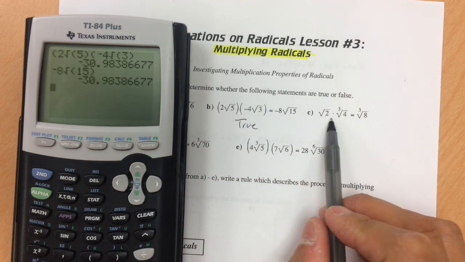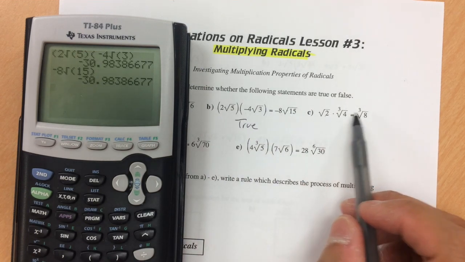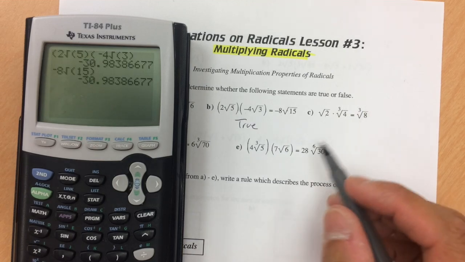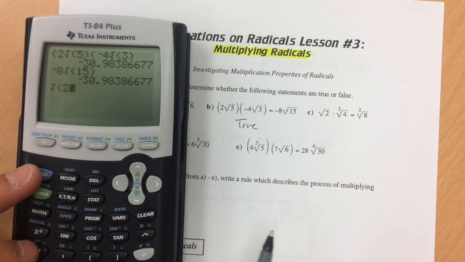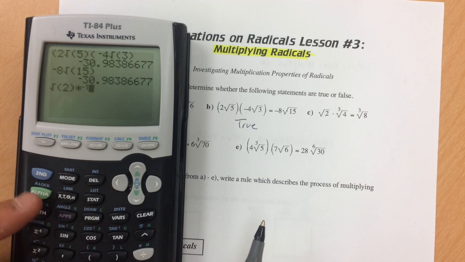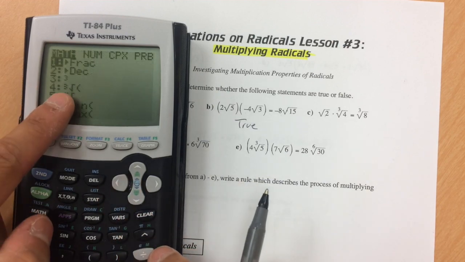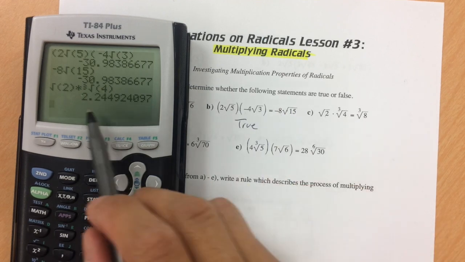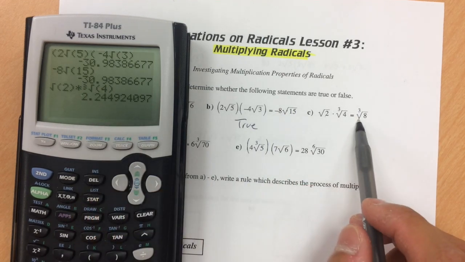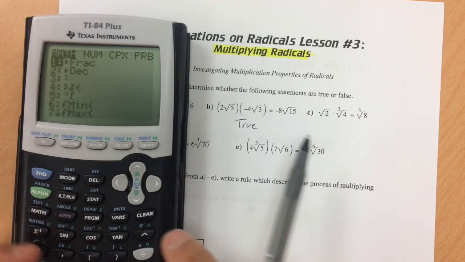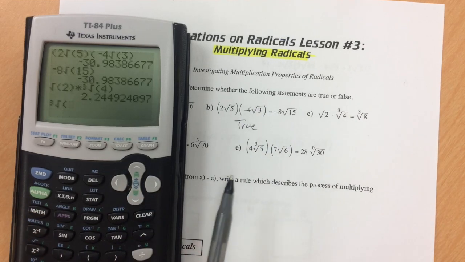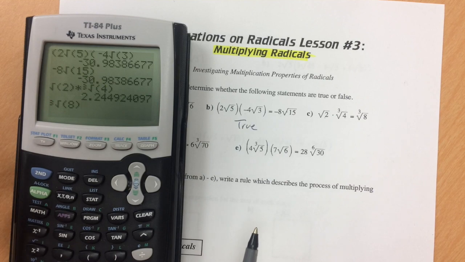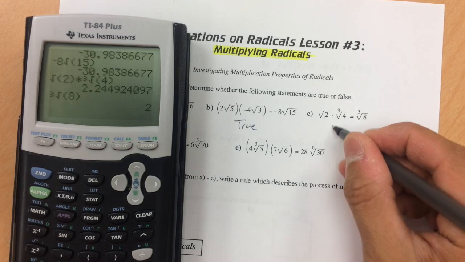Now let's try the square root of 2 times the cube root of 4. Does that equal the cube root of 8? Well, the square root of 2 times the cube root of 4 is equal to 2.244. And let's see what the cube root of 8 is equal to. Math button, option 4, and 8. We know that's going to be equal to 2. And so these are not equal.